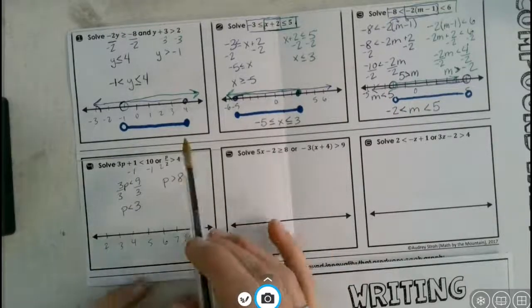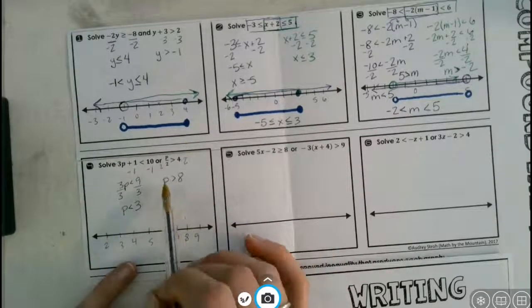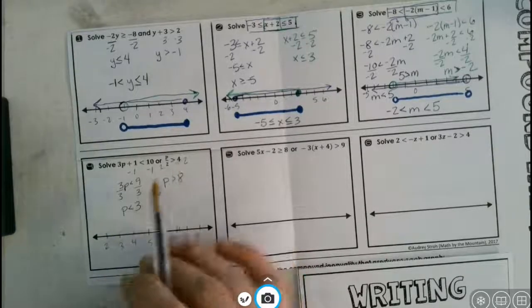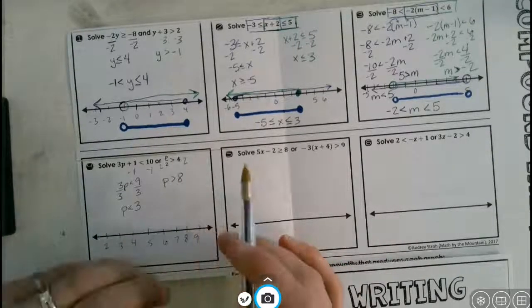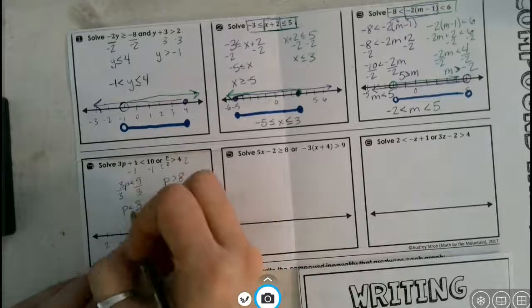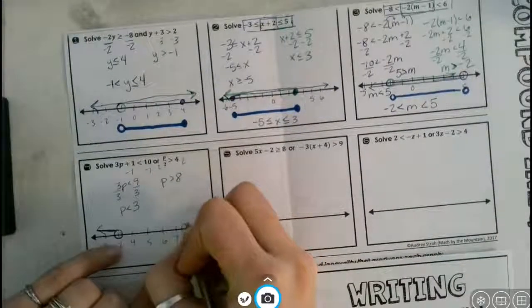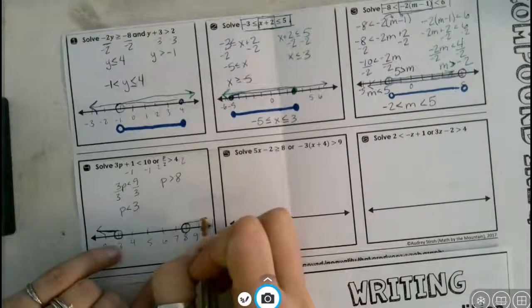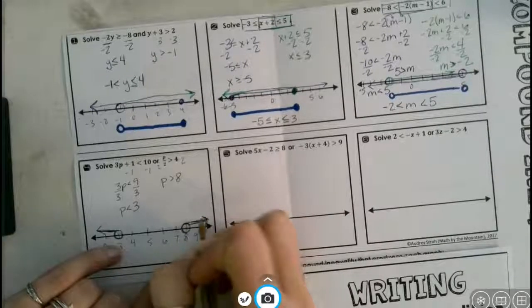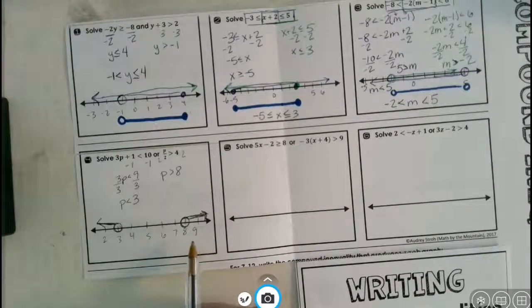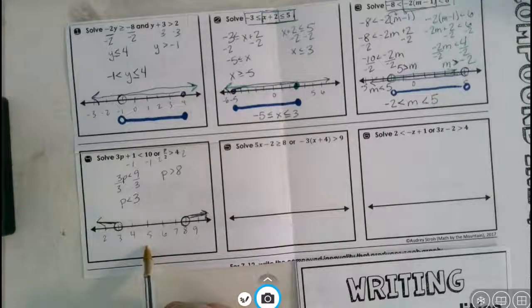If this was an AND statement, it would have to be where they overlap. But because this is an OR statement, it's the entire thing where either one of them is. So I see that p is less than 3, so open circle on 3, and I shade to the left. And p is greater than 8, so open circle on 8, and I shade this direction. Okay? If this was an AND statement, I would have no solution because they don't overlap at all. But an OR is where either of them is, so I can finish my graph just like this.